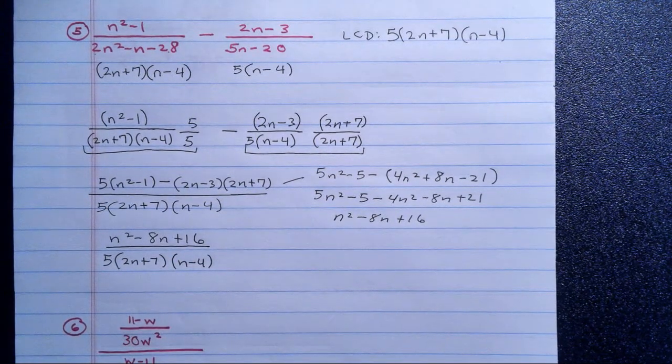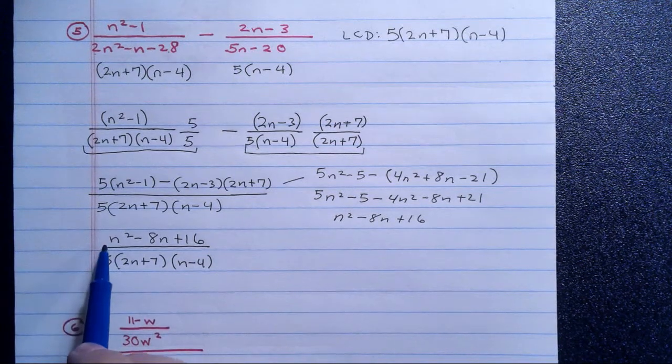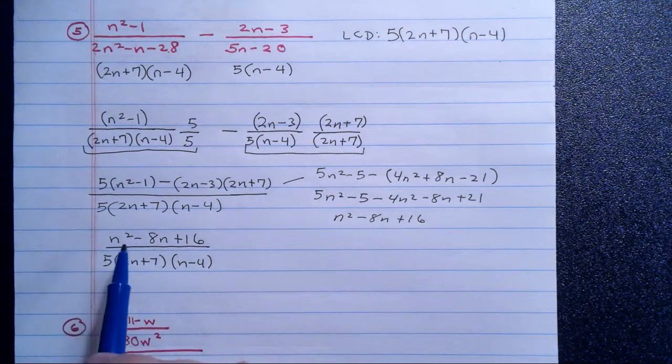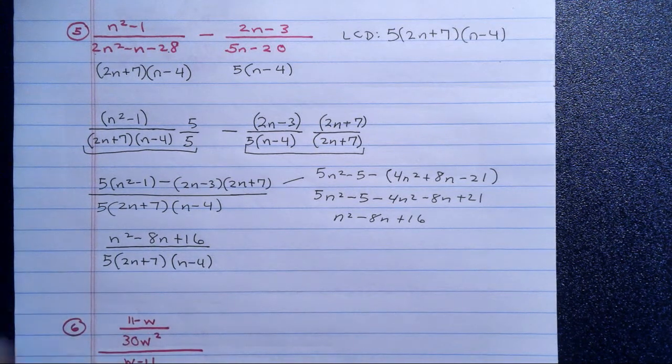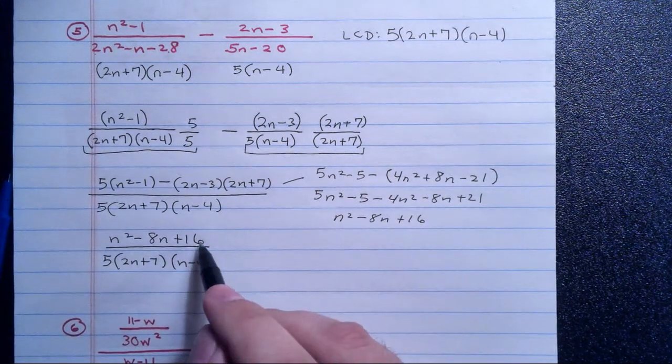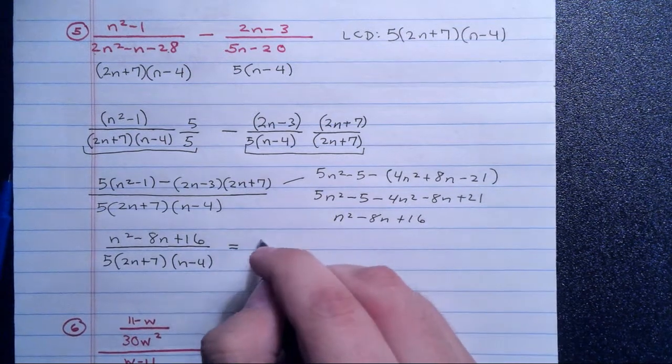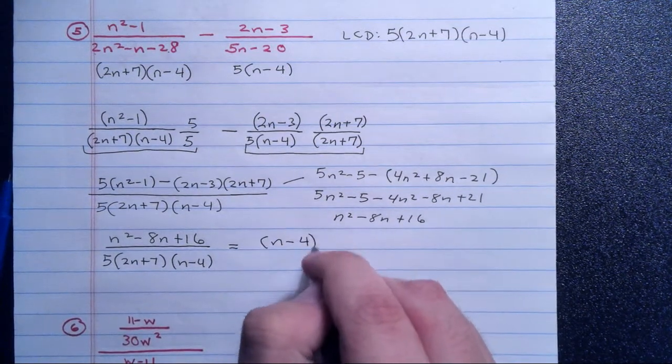All right, now frequently this is where we would be done with this problem. I would just move on and go on to the next problem. However, notice the numerator at this point is a quadratic, which means I actually need to factor that and see if I can simplify this any further. Well, the leading coefficient's 1. You might recognize this pattern. Either way, this is a 16, this is a negative 8, which means that is n minus 4 times n minus 4, or n minus 4 squared.